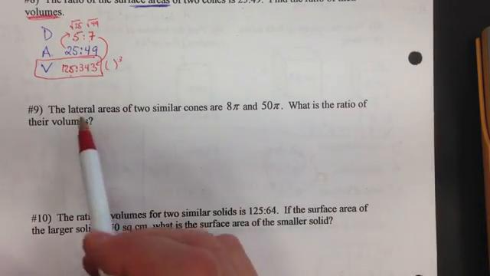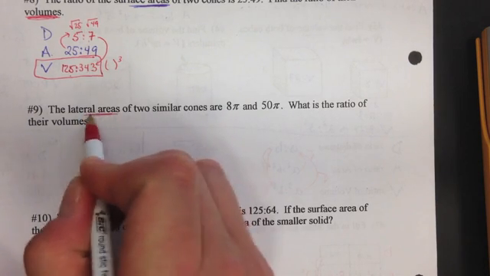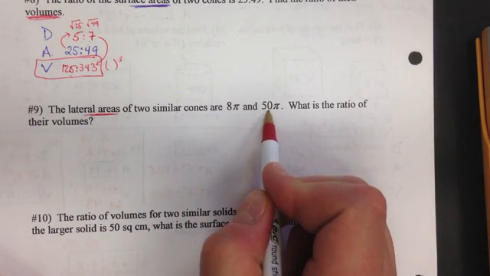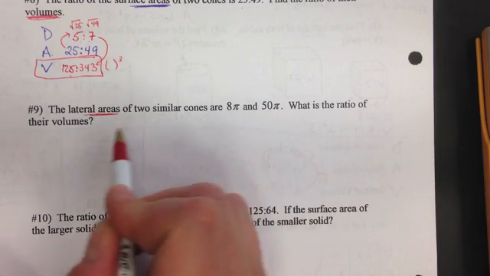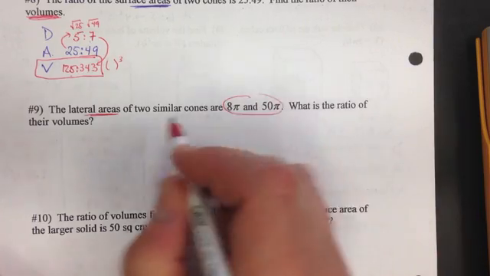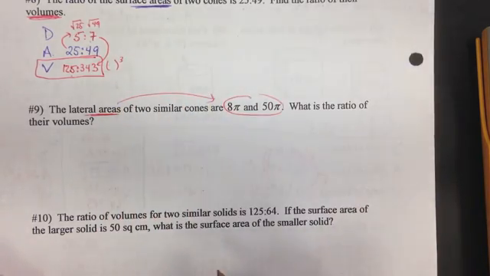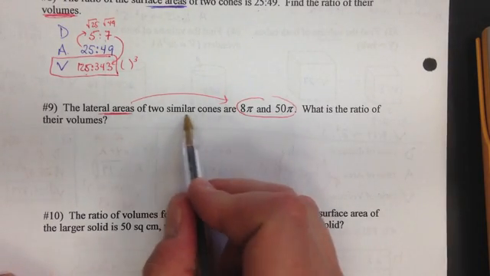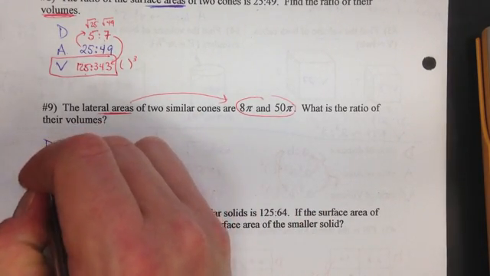Number 9, the lateral areas of two similar cones are 8 pi and 50 pi. What is the ratio of their volumes? So these numbers are for the areas, but what we really want is volume. Because we're dealing with similar figures, I'm going to set up a DAV.